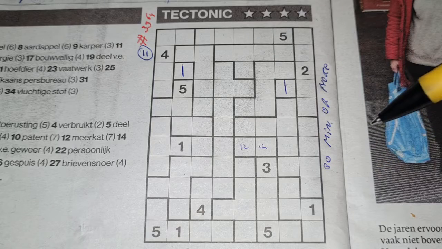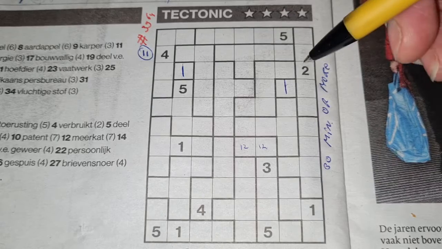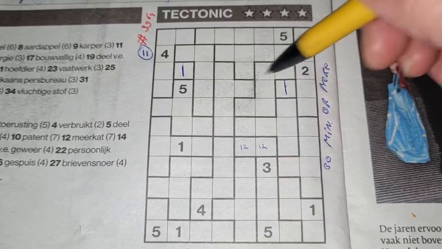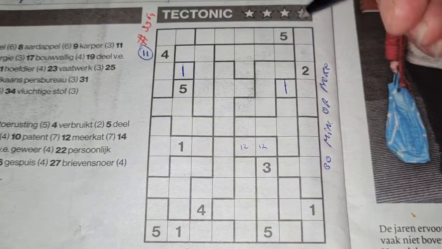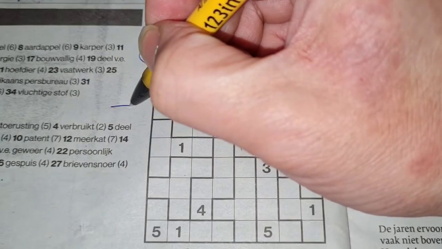Then the following strategy is to recognize some shapes, figures, structures, or constructions. For example, we have here the Z or the S figure. Let me draw this here.